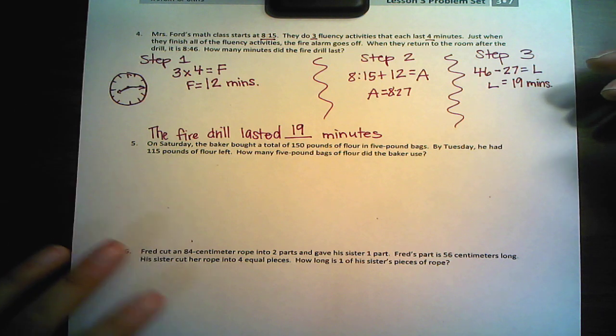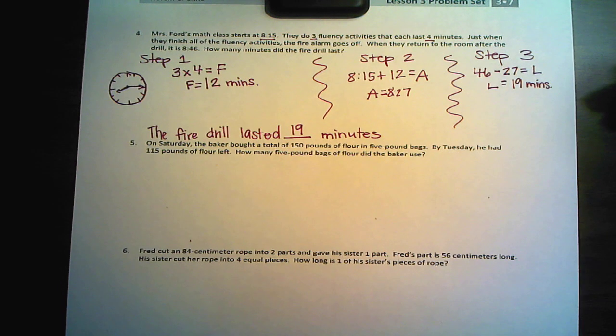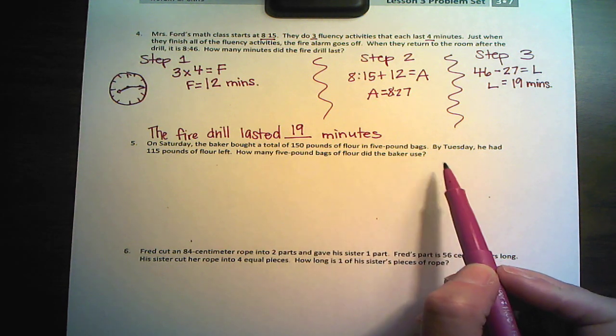Okay, let's read number 5 together. On Saturday, the baker bought a total of 150 pounds of flour in 5-pound bags. On Tuesday, he had 150 pounds of flour left. How many 5-pound bags of flour did the baker use? Good question. Let's start with our sentence. So the question is, how many 5-pound bags of flour did the baker use?